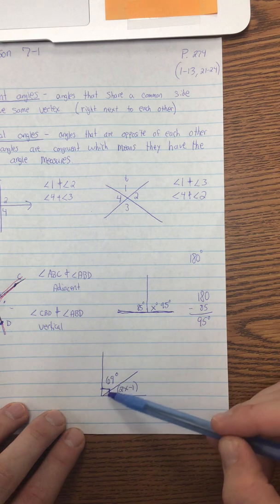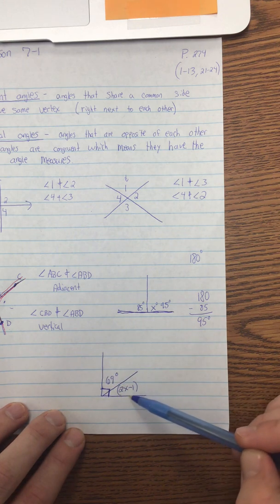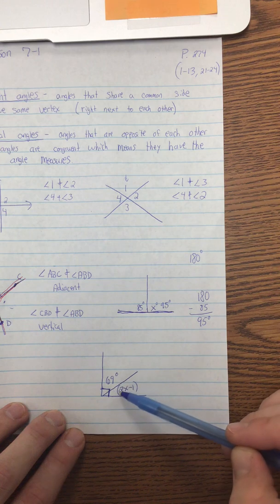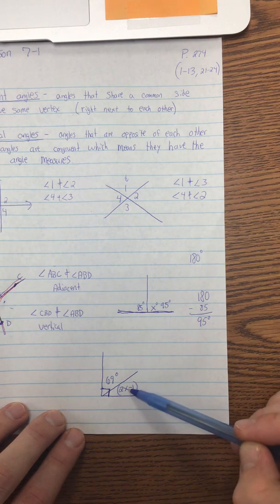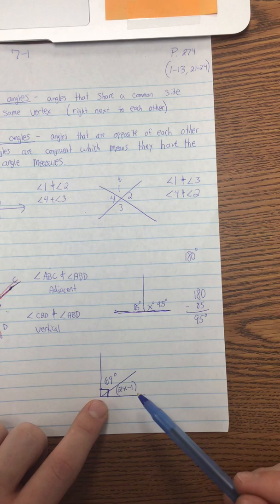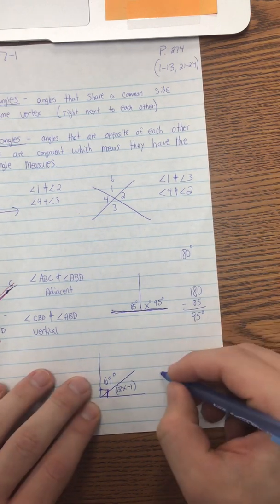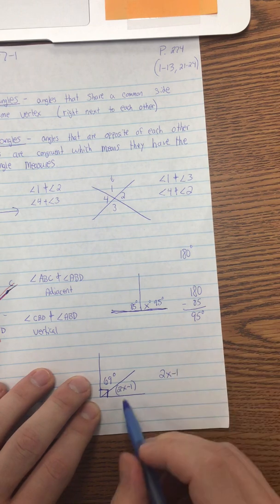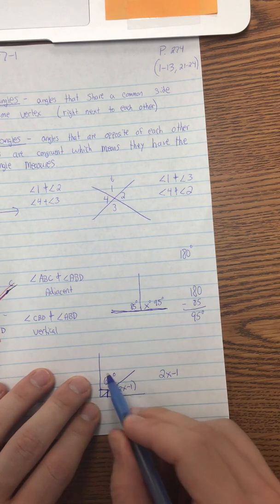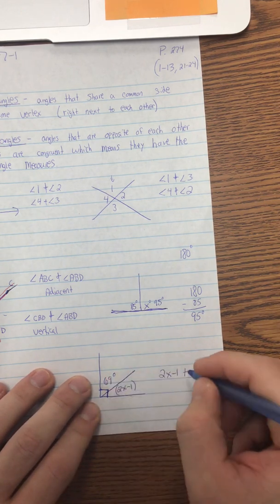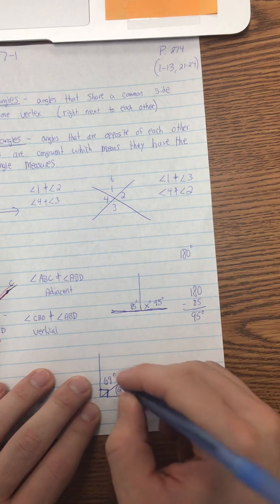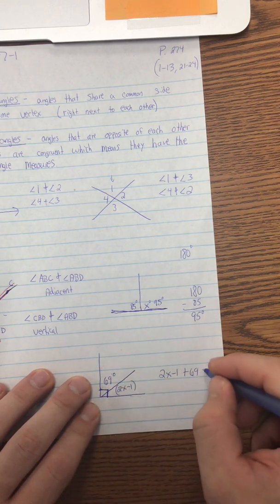Now it's saying that this angle right here is 69 degrees, and we need to figure out what this angle is. So they gave us 2x minus 1. So we need to kind of figure out what that is, all right? Well, we know that this angle plus this angle is going to give us 90. So I could write it like 2x minus 1, that's the degree of this angle, plus the degree of the other angle, 69. Those added together should equal our 90 degrees.